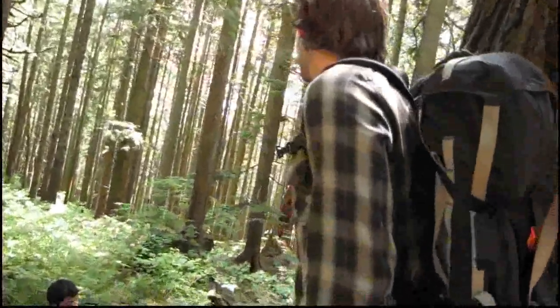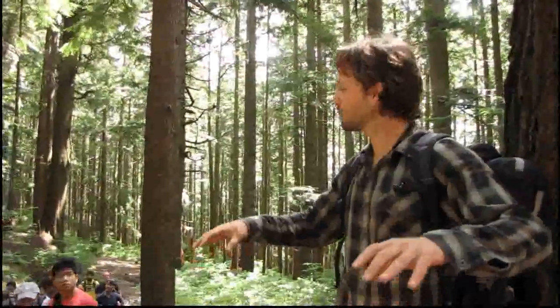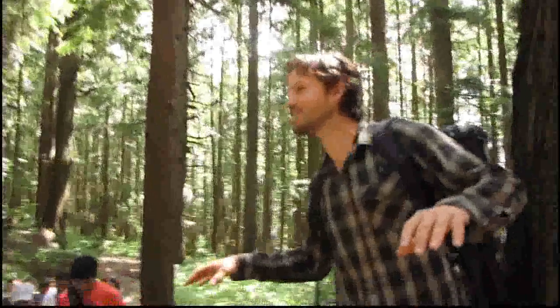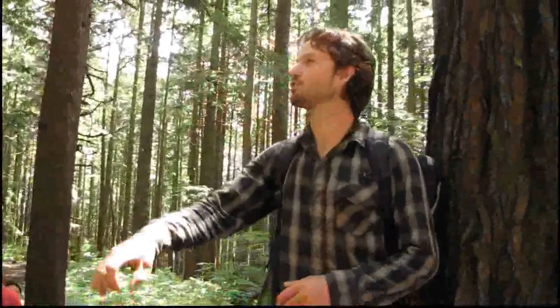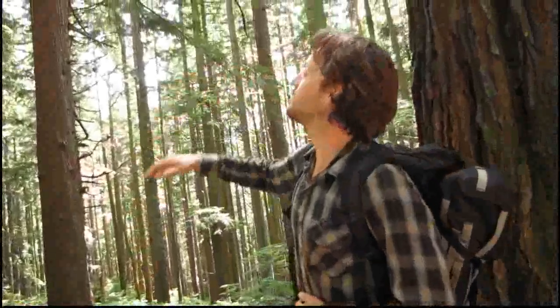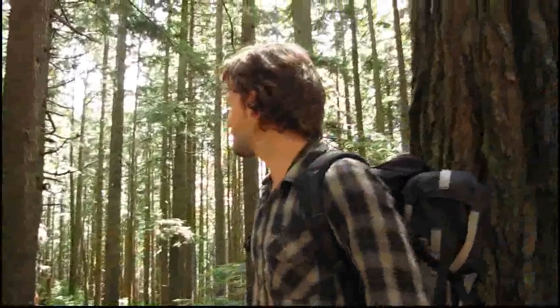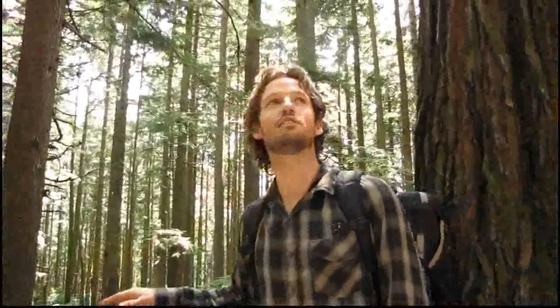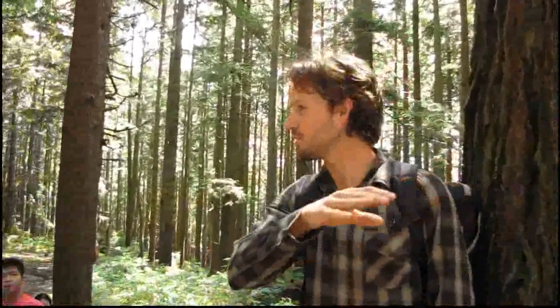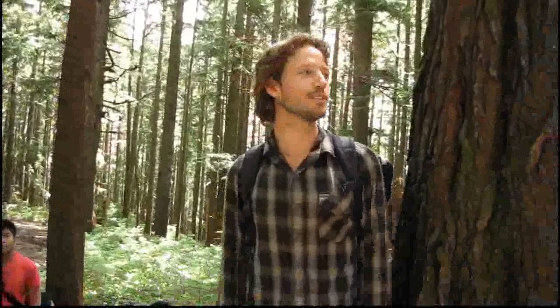But anyway, as the forest goes past the stem exclusion phase, you get stand reinitiation, or understory initiation, and you get shade tolerant trees growing up. You get a lot more shrubs, and this is partly the result of some of these trees falling over, making gaps and providing the opportunity for other things to grow. So that's something to look out for as we head up, because we're now nearing the old growth and we're going to start to see an understory of hemlock growing up, and it's a pretty noticeable difference.